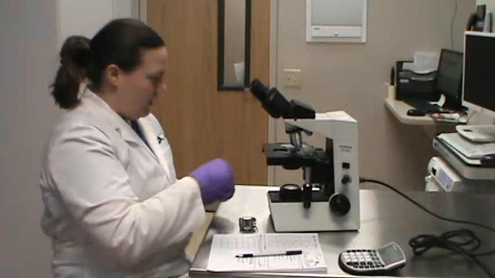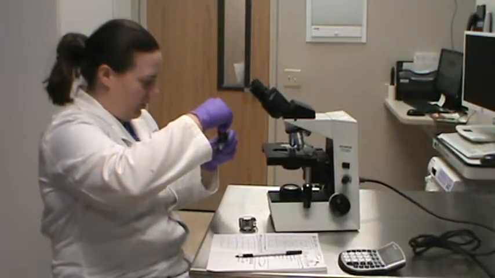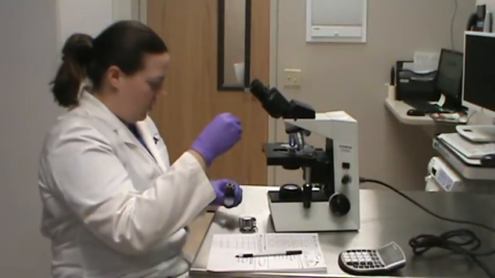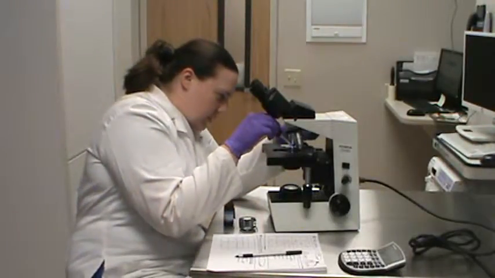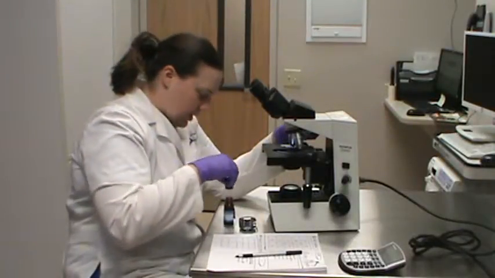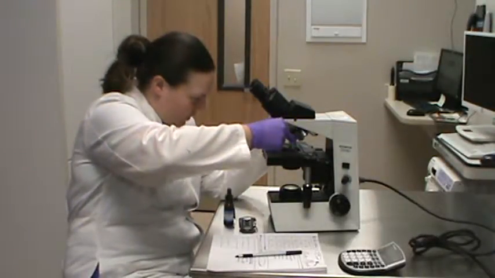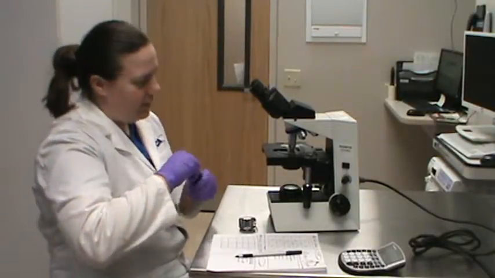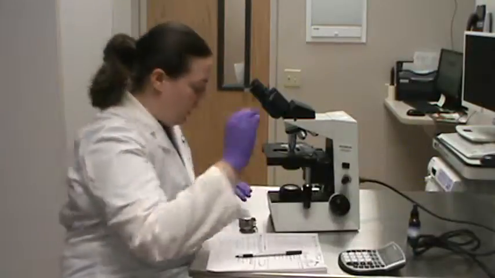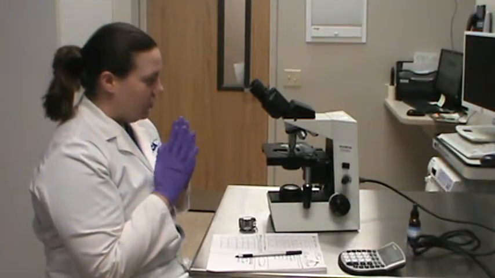We're going to use our pipette to place 1 drop of the immersion oil onto our slide. Alright, so that's 1 drop. Then we're going to switch it over to the 100 times lens. We're just going to close this and put it to the side because we're done with it for right now.